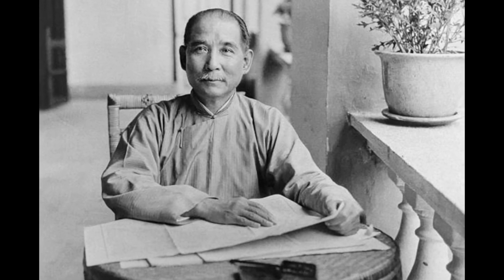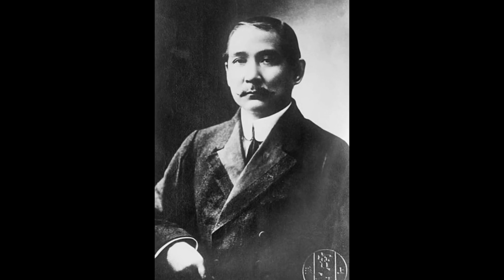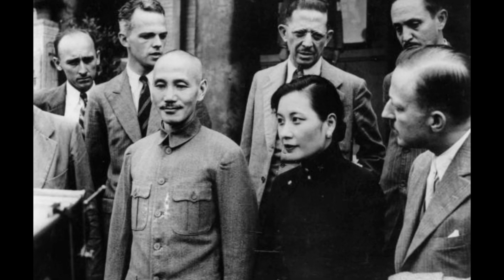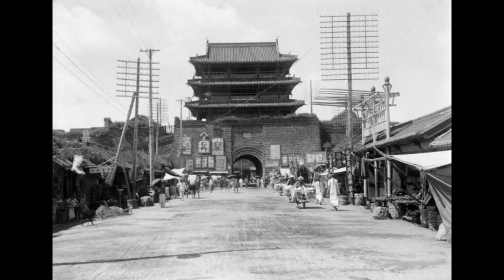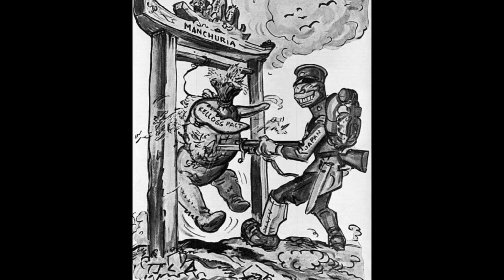Sun Yat-sen establishes the Northern Expedition, in which they try to rid China of warlord control. In 1925, Sun Yat-sen died, and Chiang Kai-shek took over and reunited China under nationalist control while fighting off warlord control. In 1931, the Mukden incident occurred, in which the Japanese seized the Manchurian city of Mukden.